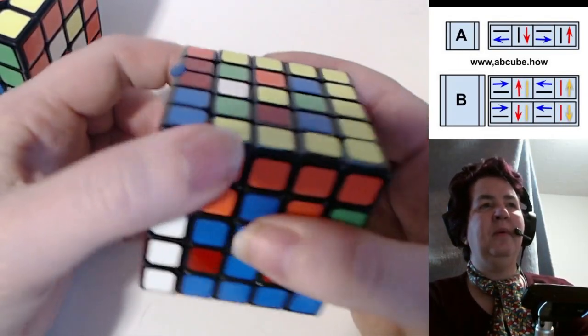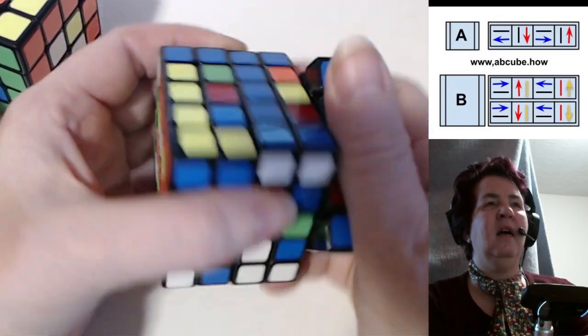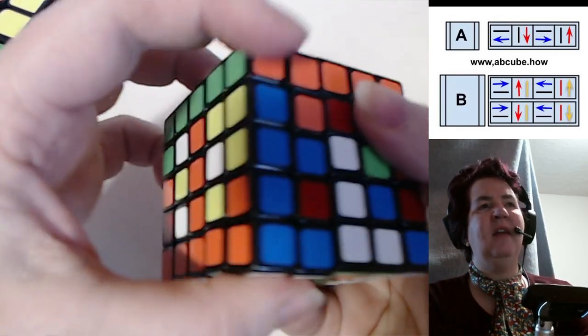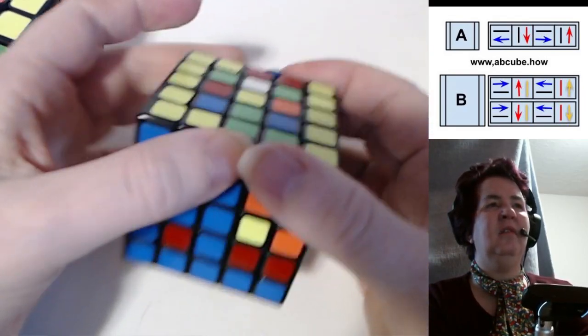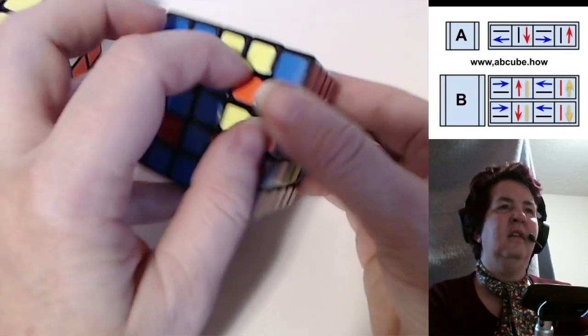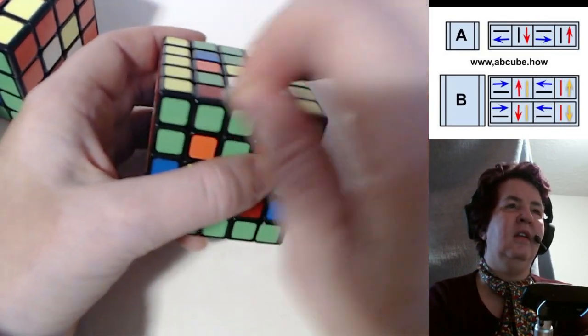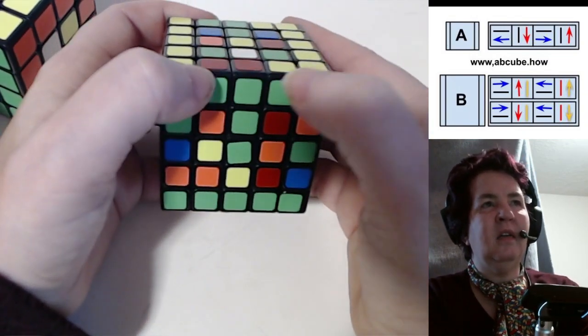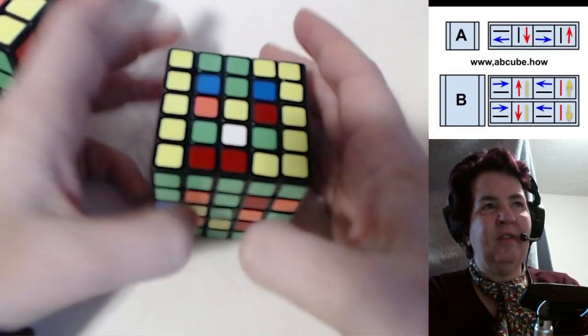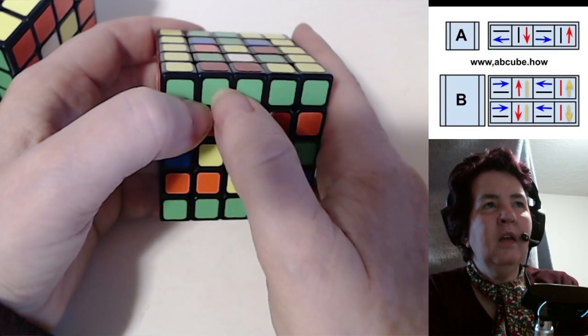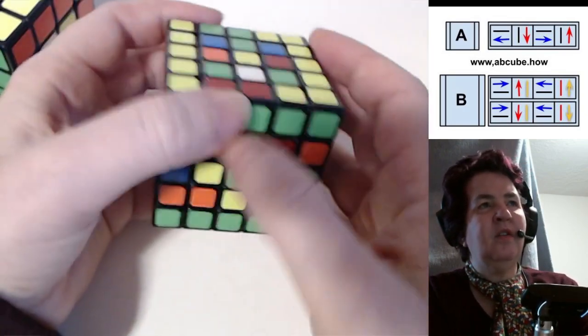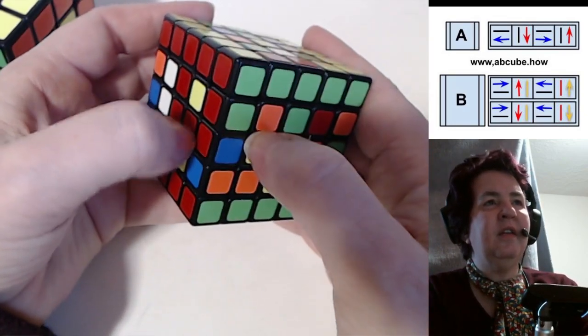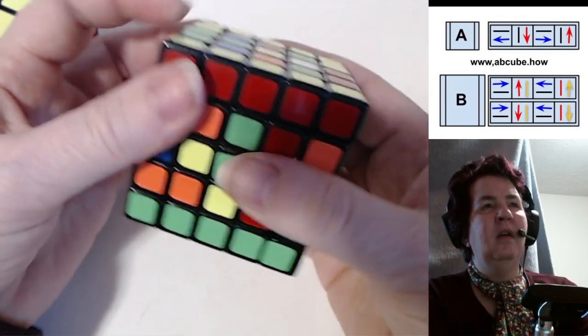Away, up, in, up, away, down, in, down, and look for what's not yellow on the top. White stays down for the rest of the cage. Lined up to green, it's going in the red direction. They're together, so I can do both of them.